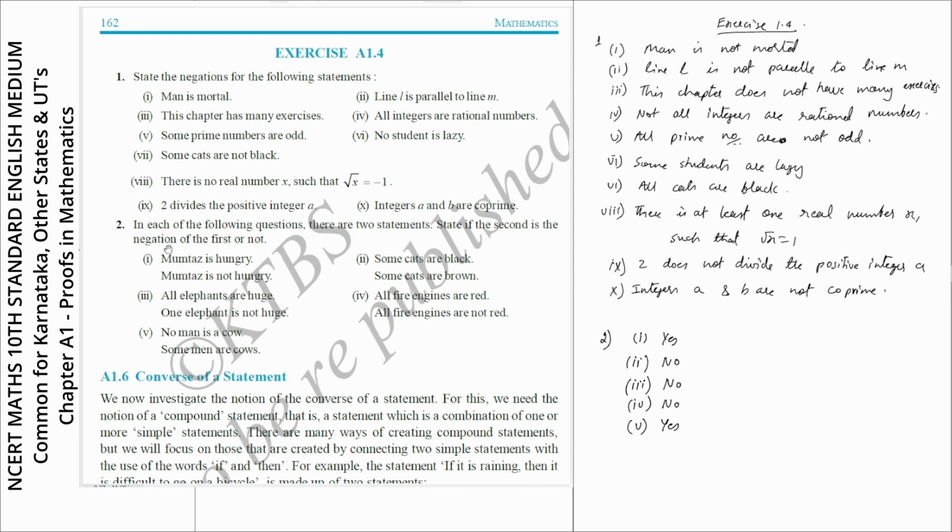If we consider the first statement to be true, if Mumtaz is really hungry, then Mumtaz is not hungry is a false statement. And if we check the reverse also, if we consider the second statement to be true, the first statement should be false. If Mumtaz is not hungry is a true statement, then Mumtaz is hungry is a false statement. So both sides we are getting the right answer. Therefore this is a correct answer.